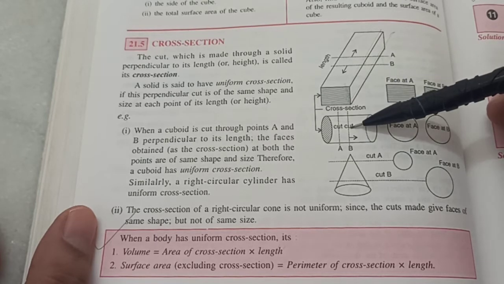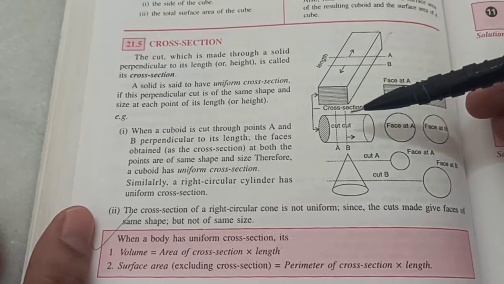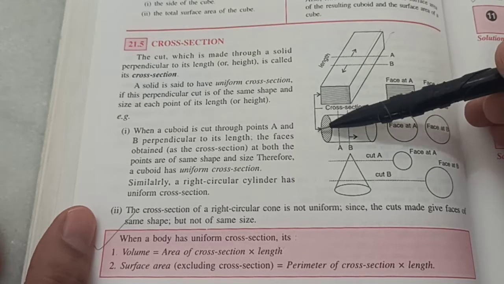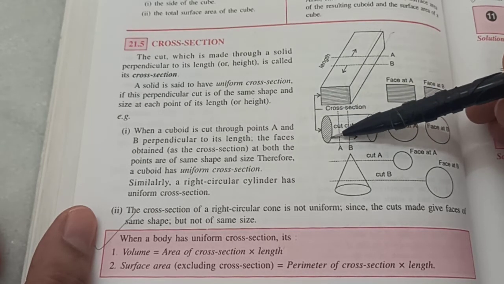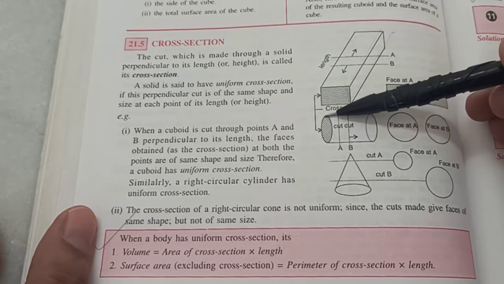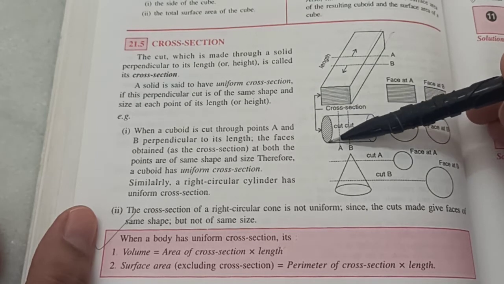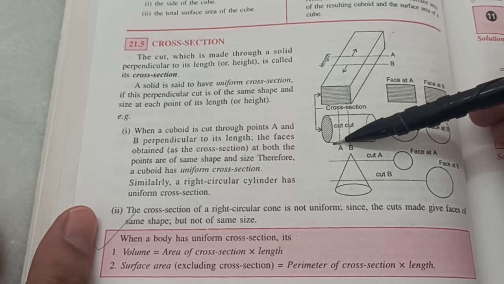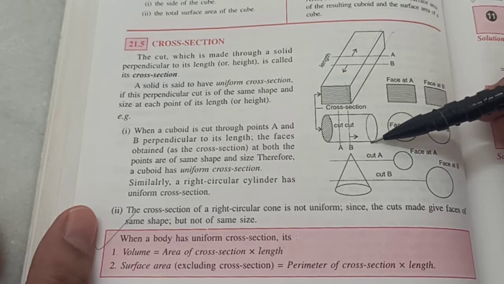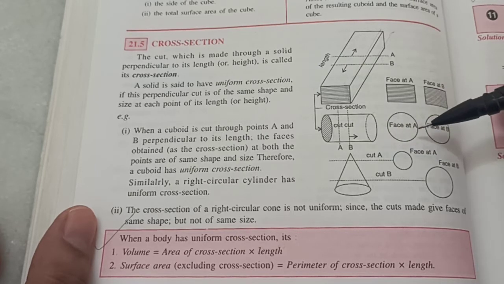Take the volume of the cylinder, although it's not in our syllabus right now. If you want to find the volume of the cylinder, first you need the area of this circle, which is a cross section. Area of circle is pi r square, of course, into the depth or the height. And indeed, the formula of volume of cylinder is pi r square h, which you will study in 10th standard.